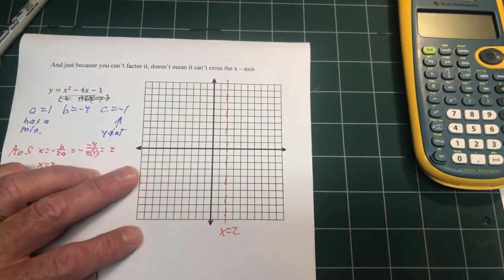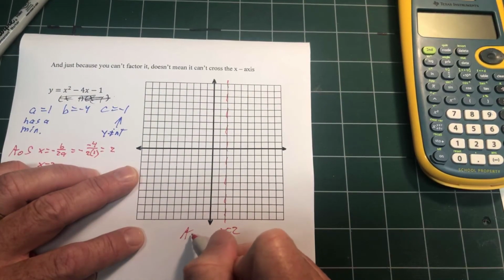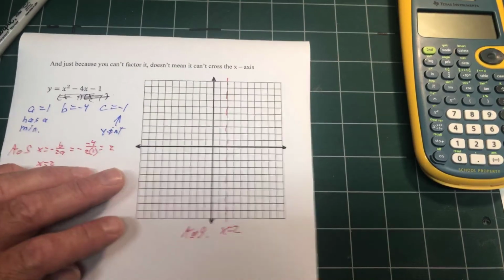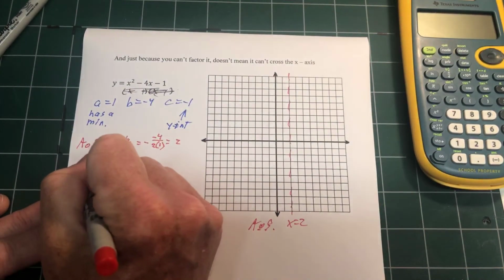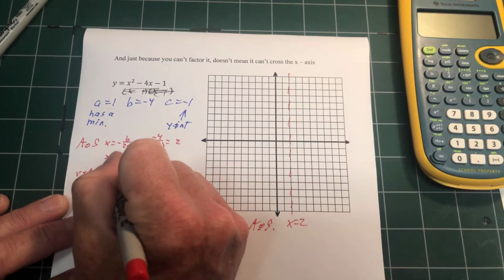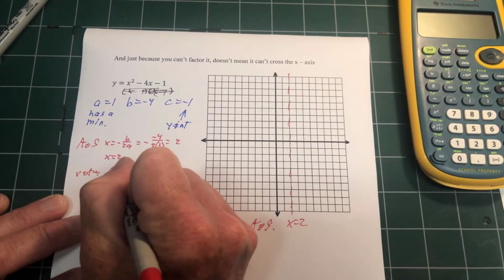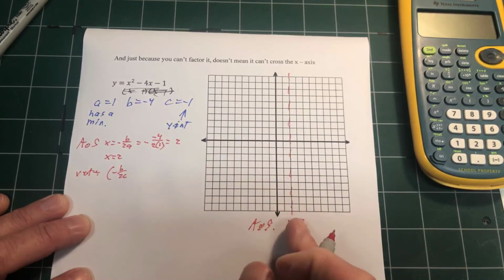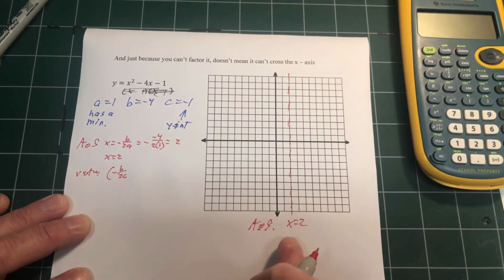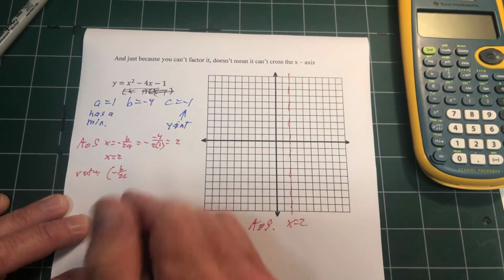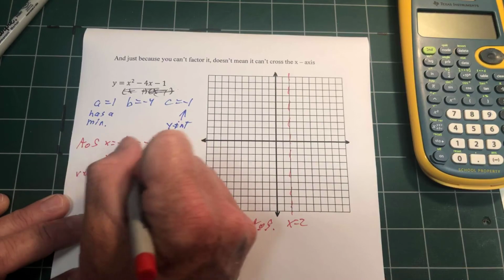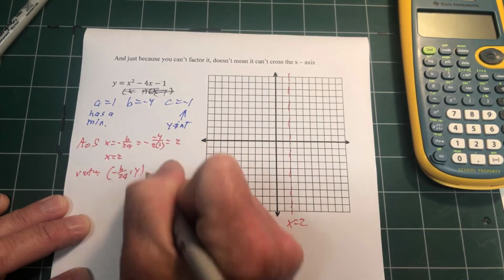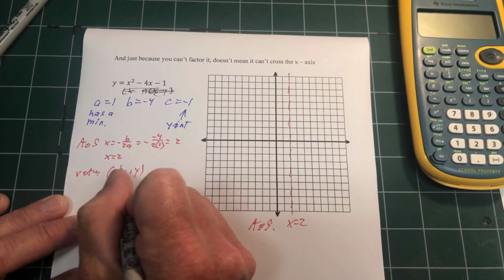Let's find the vertex. The vertex is at the point -b over 2a, because it's got to be on this line, so the x-coordinate is going to be 2 in this case, which is the axis of symmetry, comma y. So I already know that -b over 2a was 2. Let's figure out what y is.